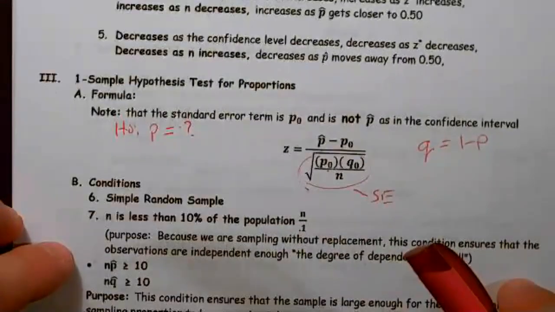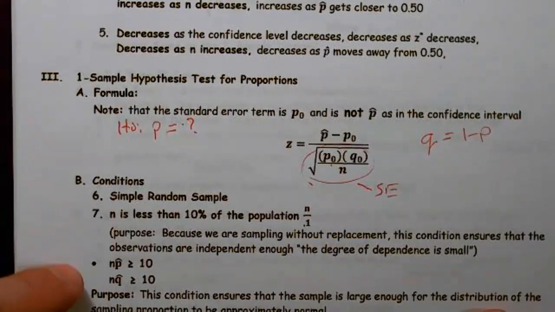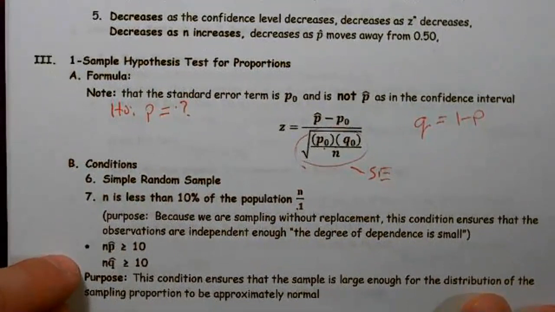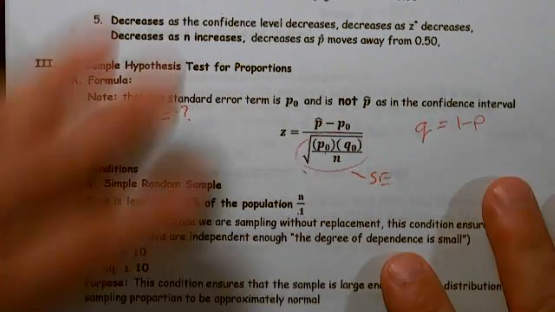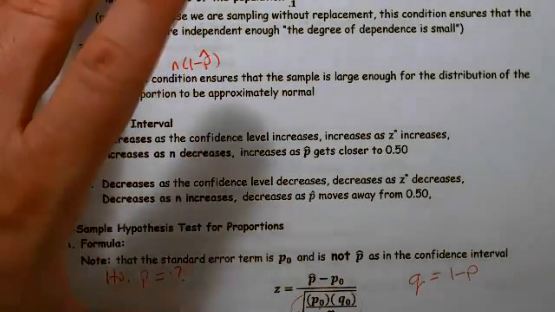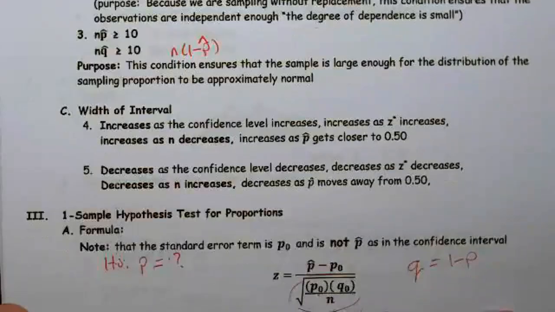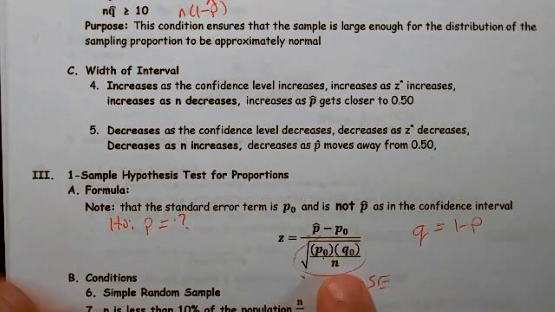Our conditions are exactly the same as we had before. So simple random sample, n is less than 10% of the population. And then, of course, np and nq must both be greater than 10. So the conditions are the same for one sample proportion and one sample hypothesis test. The only real difference is in the standard error, okay?